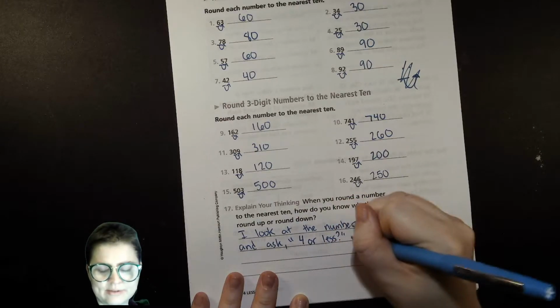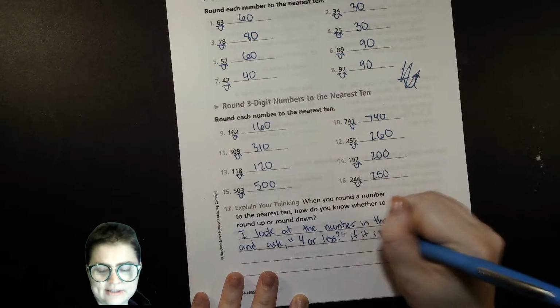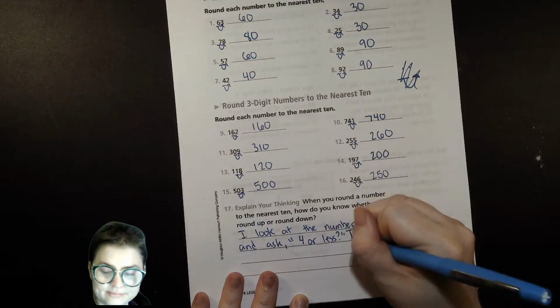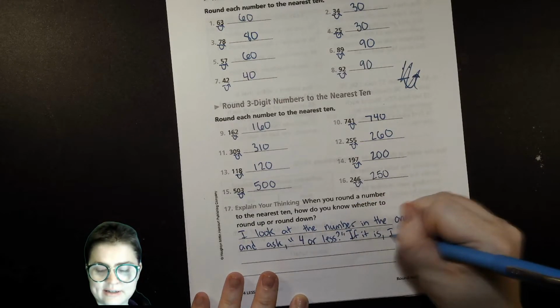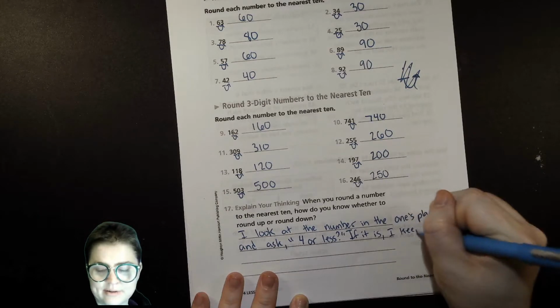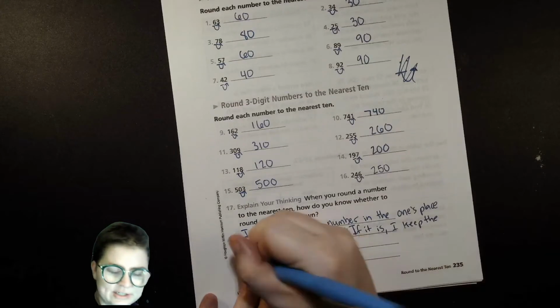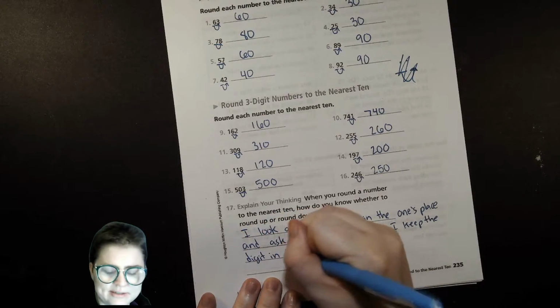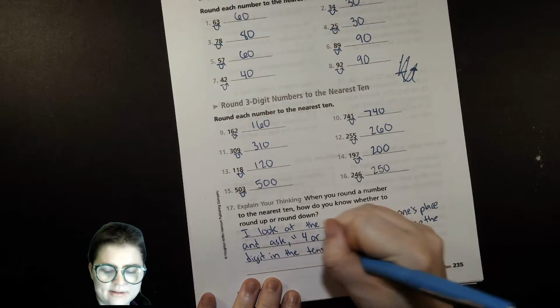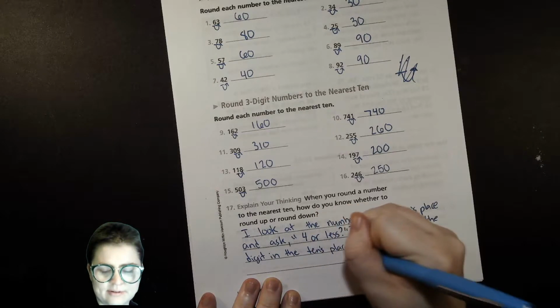If it is, I keep the digit in the tens place the same.